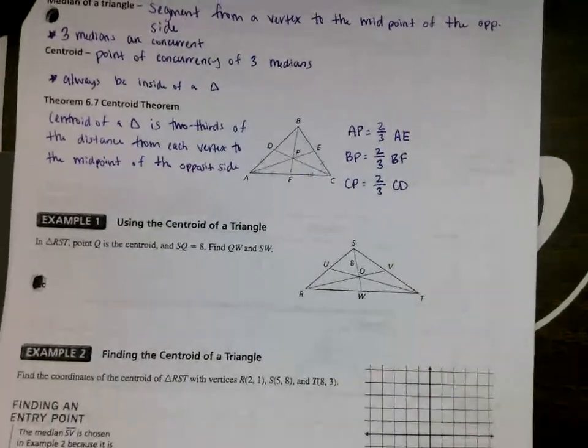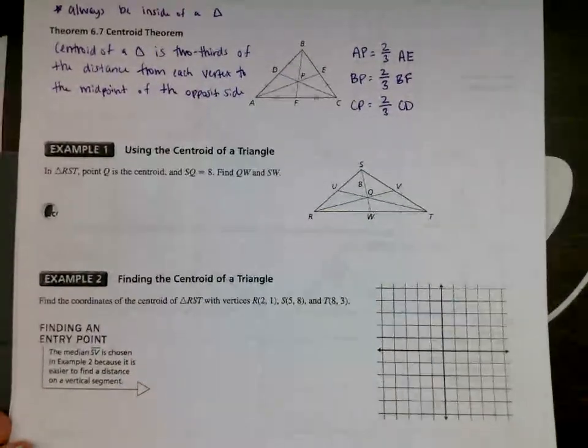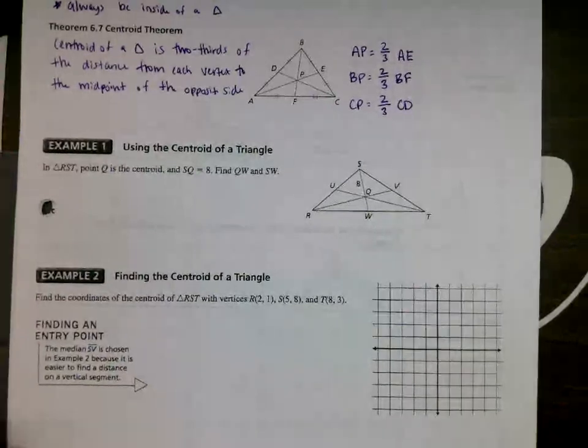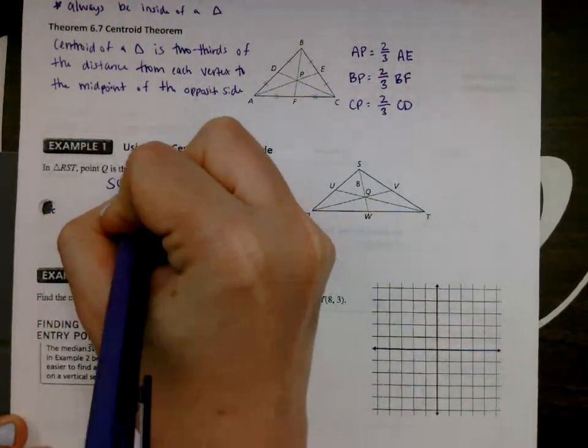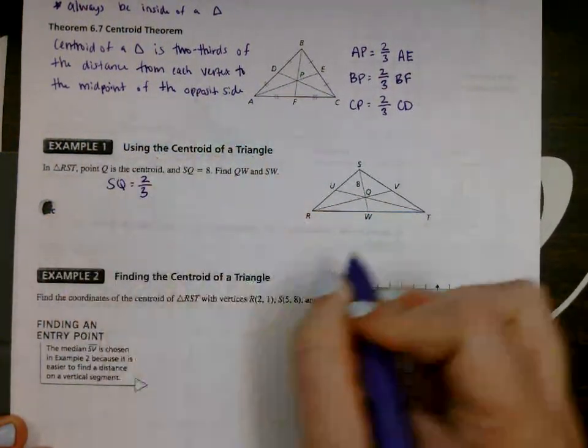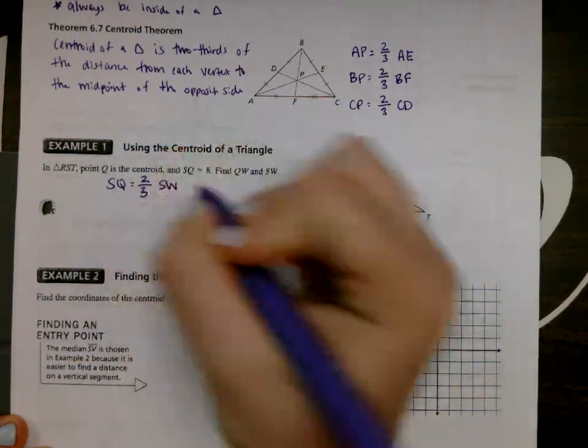Okay, so using that now, it says in example 1, in triangle RST, point Q is the centroid and SQ is equal to 8. Find QW and SW. Okay, so I know that SQ is 2/3 of the whole segment, which would be SW.